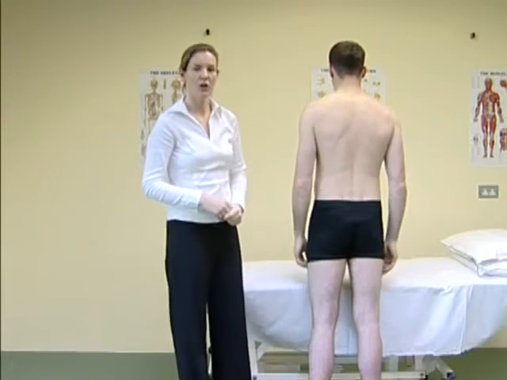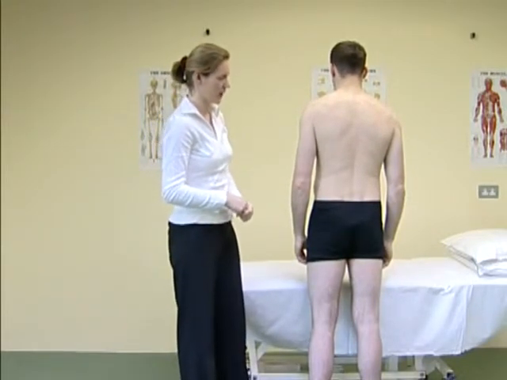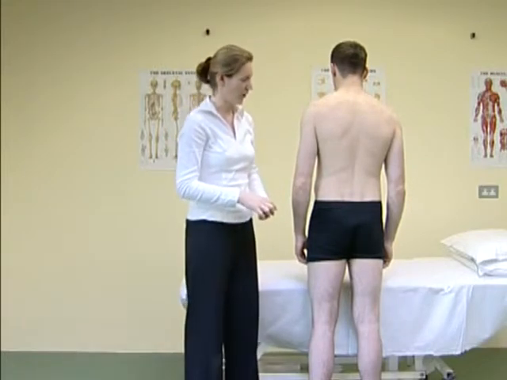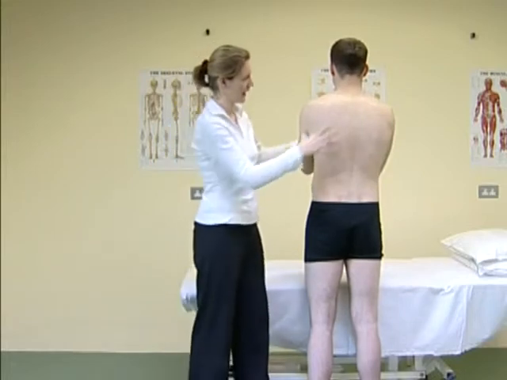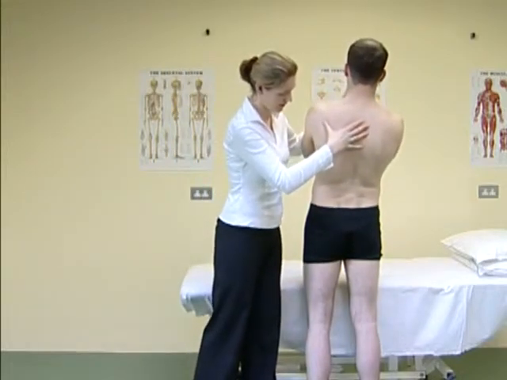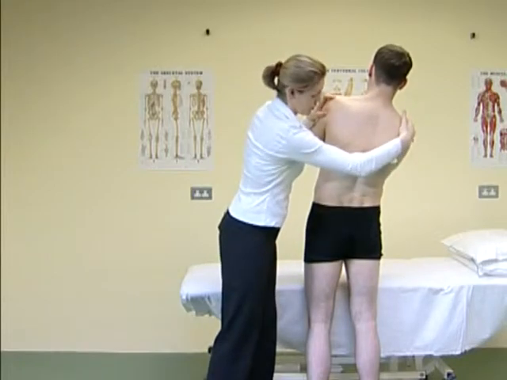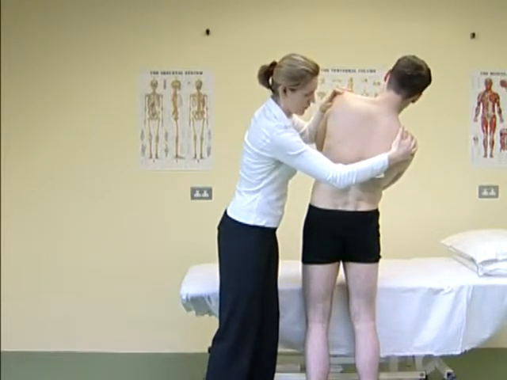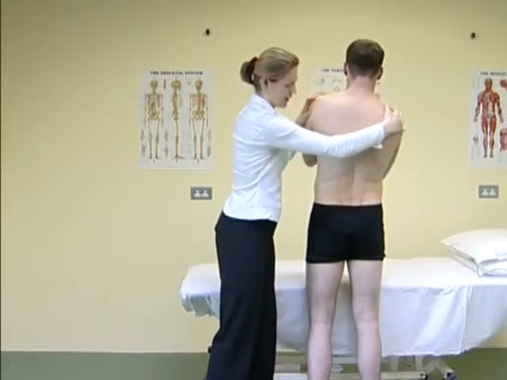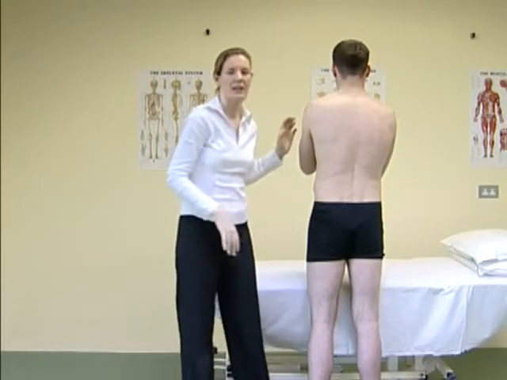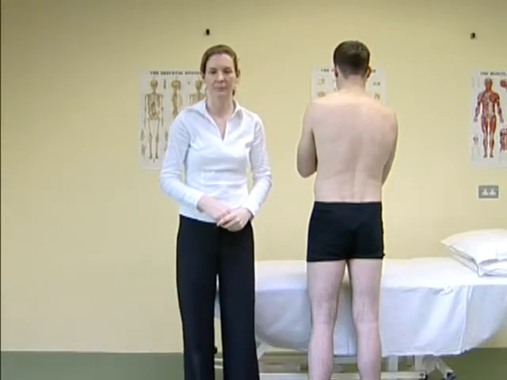The quadrants can also be used as clearing tests if irritability and severity is low. Again, we can start from the same position where I ask Eric to put his hands back over his trunk again. Again, I'm going to extend, side flex, and rotate. And again, I can apply overpressure in this position, and I can repeat to the opposite side. And these would be the standard clearing tests for the lumbar spine.